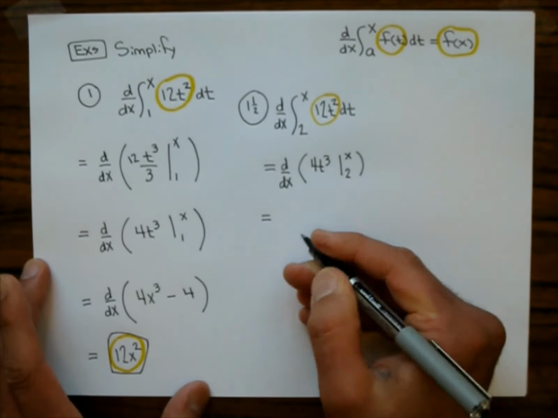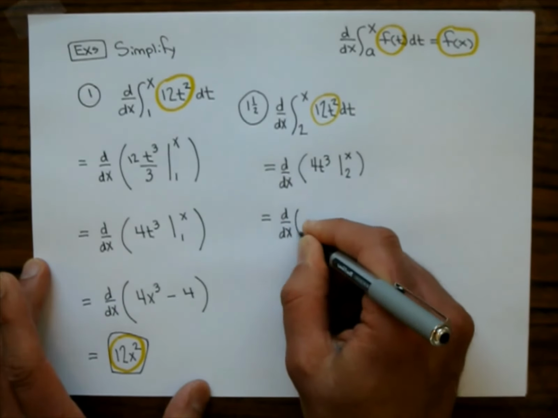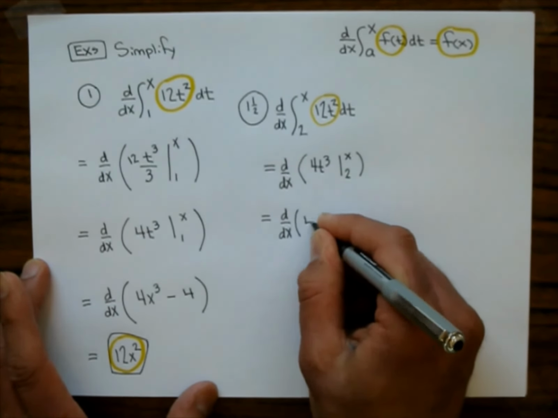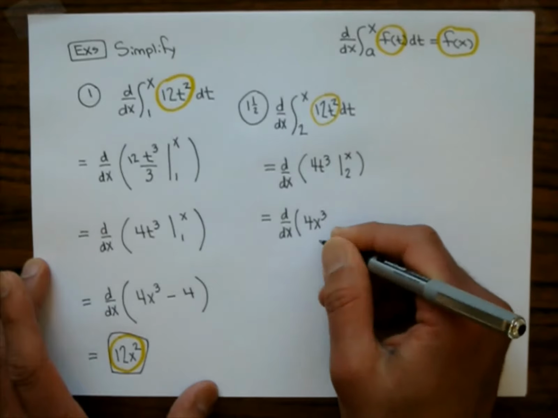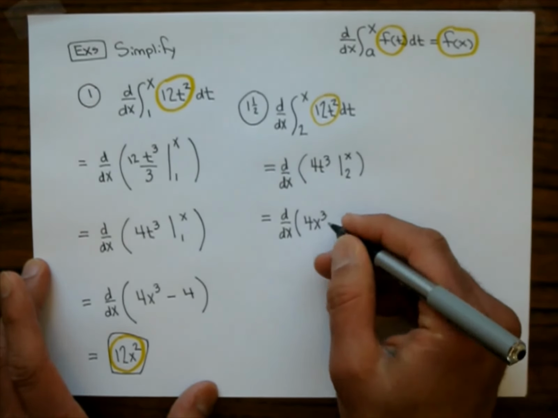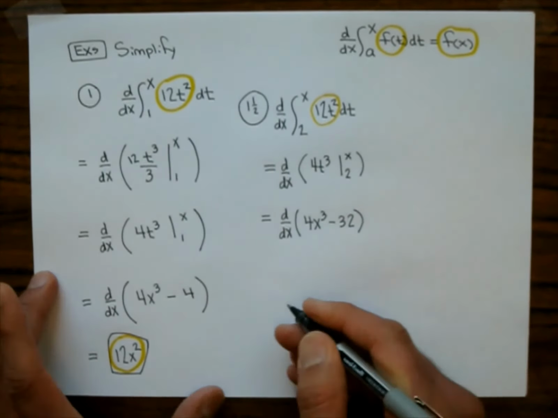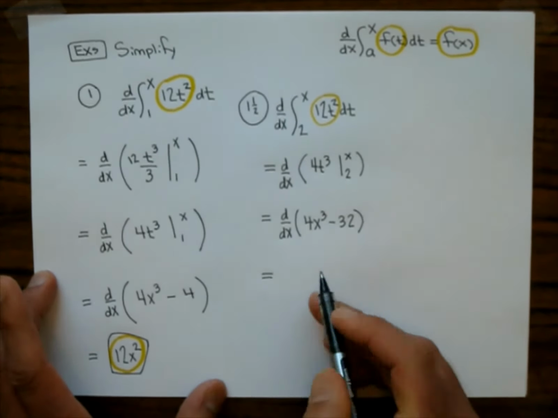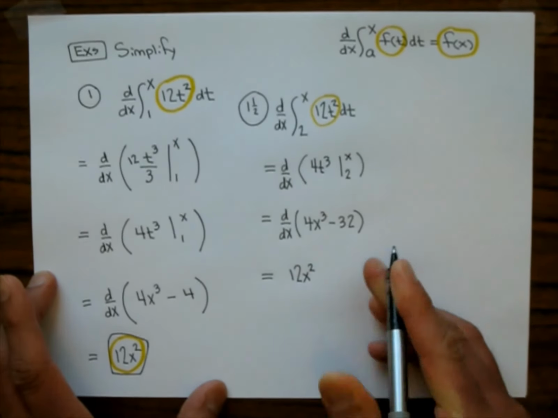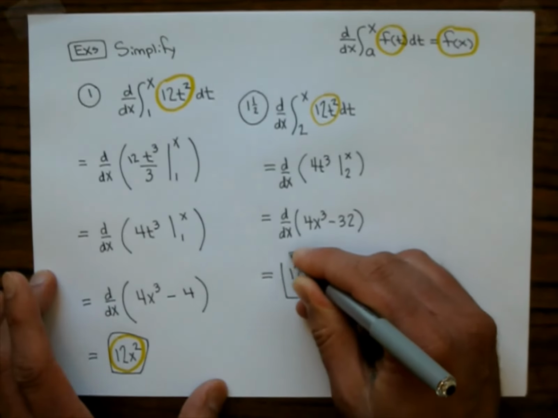Okay, so we end up putting x in, so that gives me 4x cubed, and then we have minus 2 cubed, which is 8 times 4, which is 32, so this is minus 32. And now I'm taking the derivative of that with respect to x, so I end up getting 12x squared, and then the derivative of a constant is just 0.